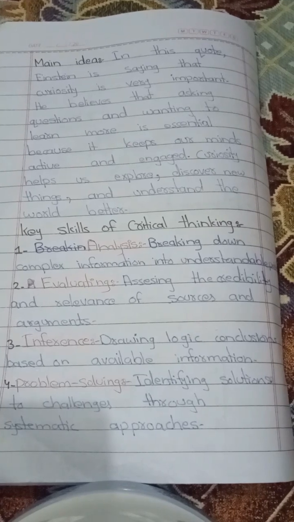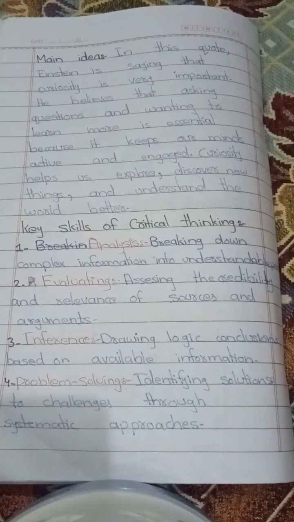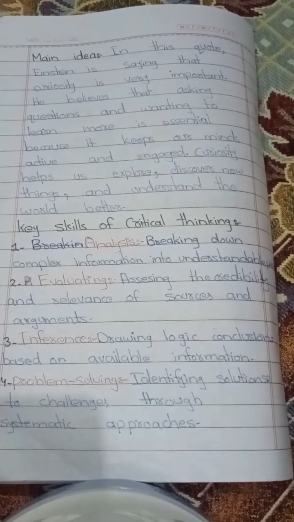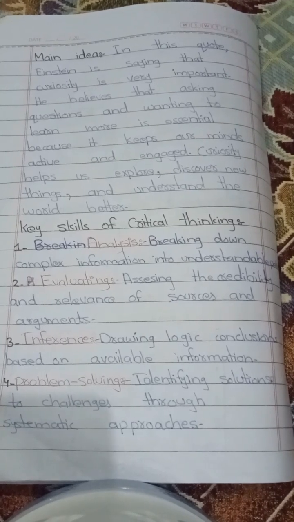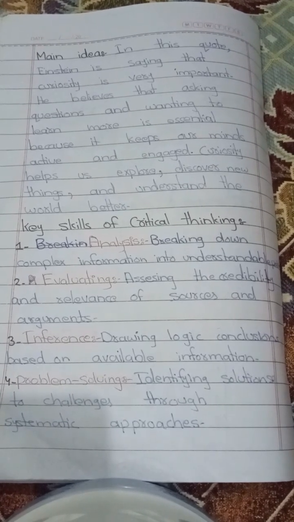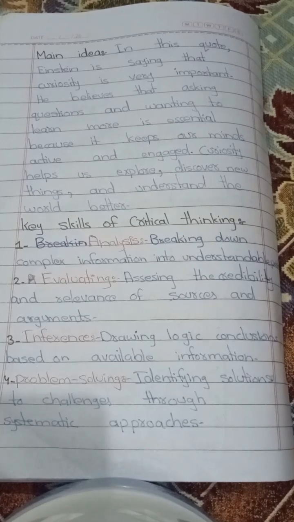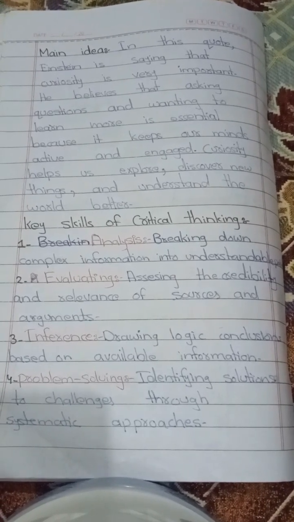Next are the key skills of critical thinking. First of all, analysis: breaking down complex information into understandable parts, and using each part to reach a solution. This helps you understand the whole better and identify patterns and trends.